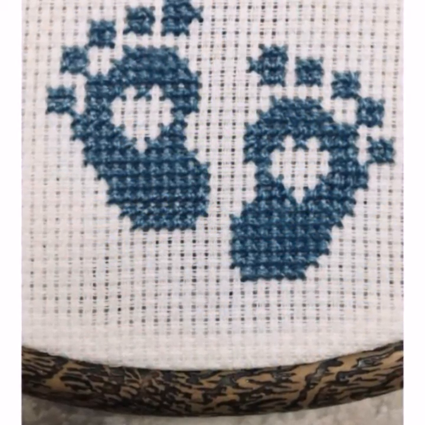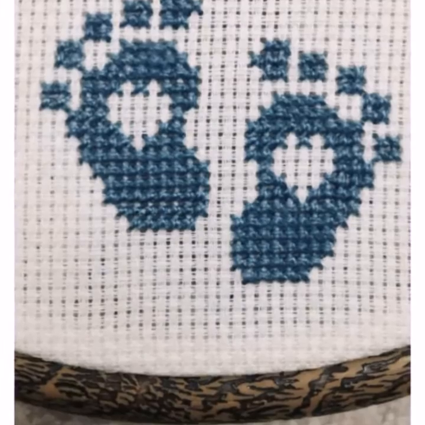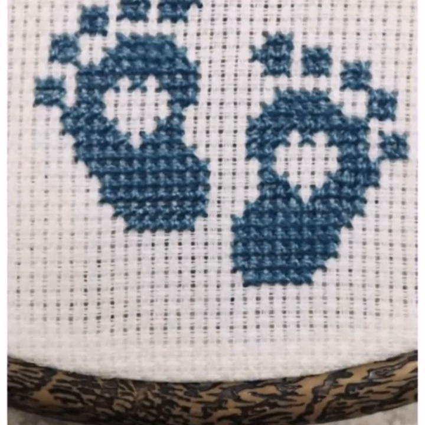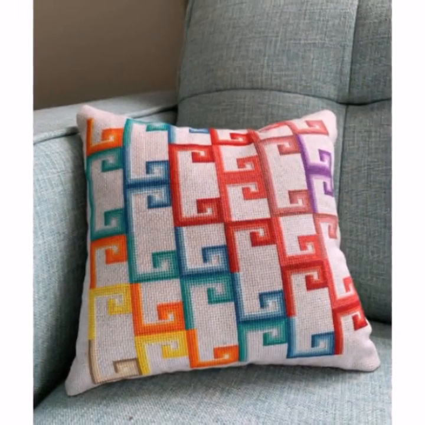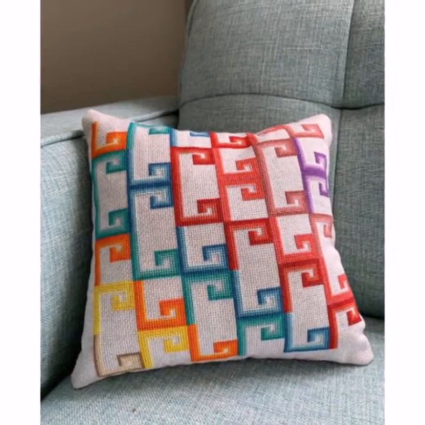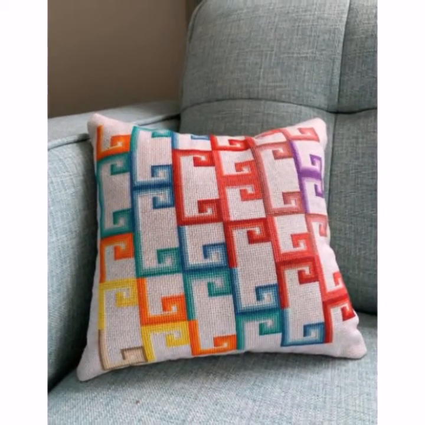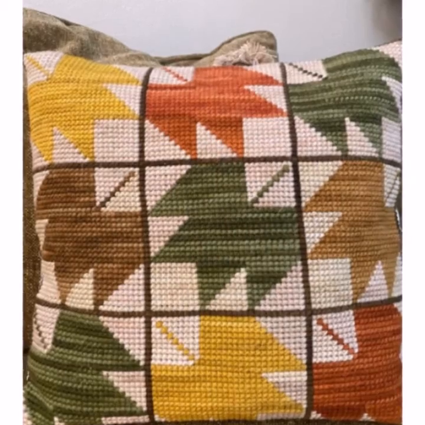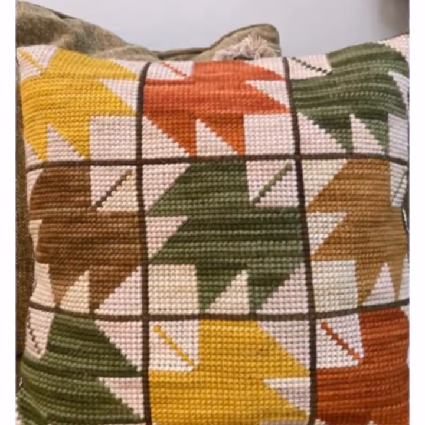Floral designs. Floral designs are a classic choice for cross-stitch embroidery. They are beautiful and can be stitched in a variety of colors. Animal designs. Animal designs are another popular choice for cross-stitch embroidery. They can be stitched in a realistic or cartoony style.